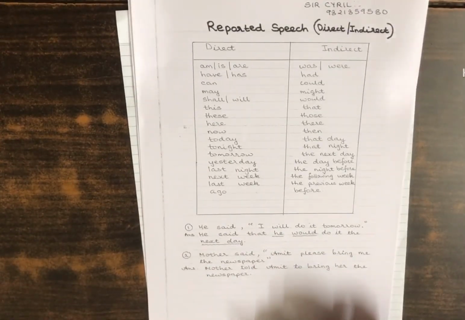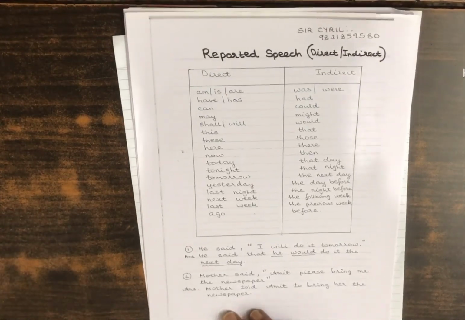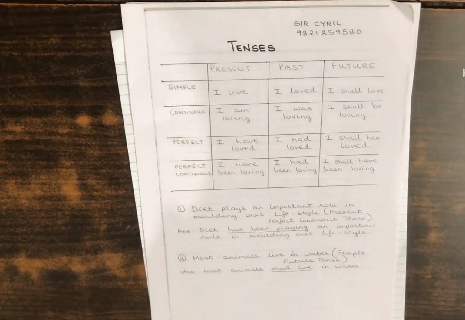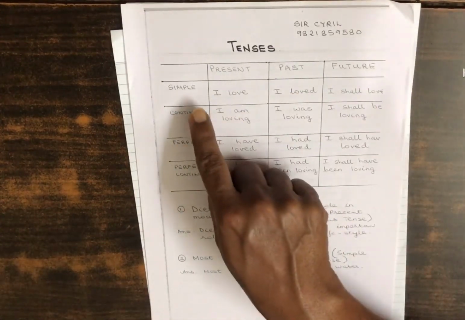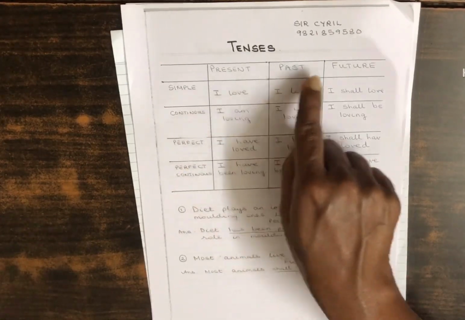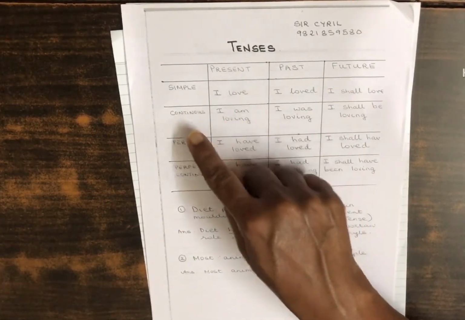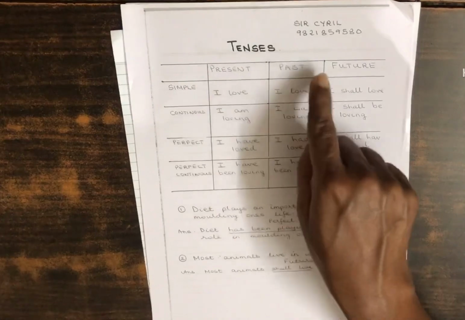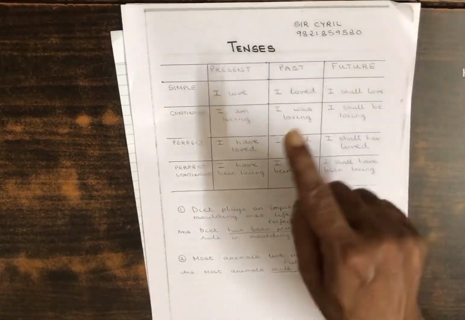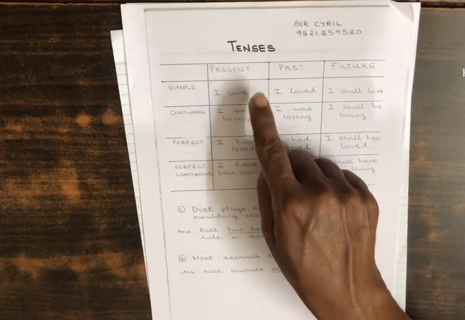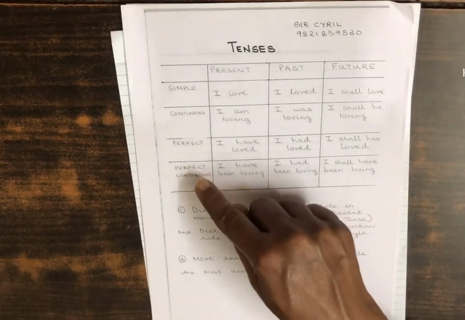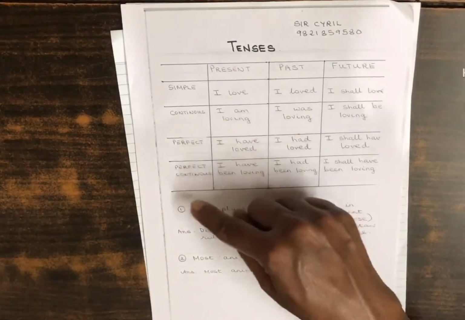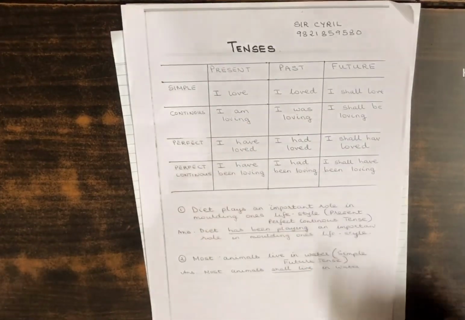That is called direct to indirect speech. Next topic is tenses. Now in tenses, you have present tense, past tense, future tense. Simple present, simple past, simple future. Continuous: present continuous, past continuous, future continuous. Perfect: past perfect, present perfect, future perfect. Present perfect continuous tense, past perfect continuous tense, future perfect continuous tense.